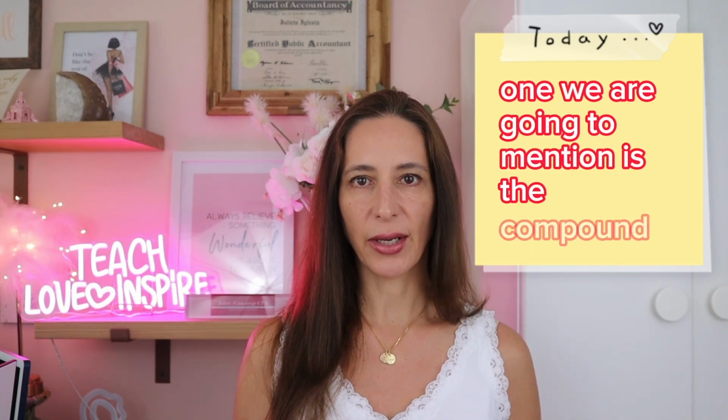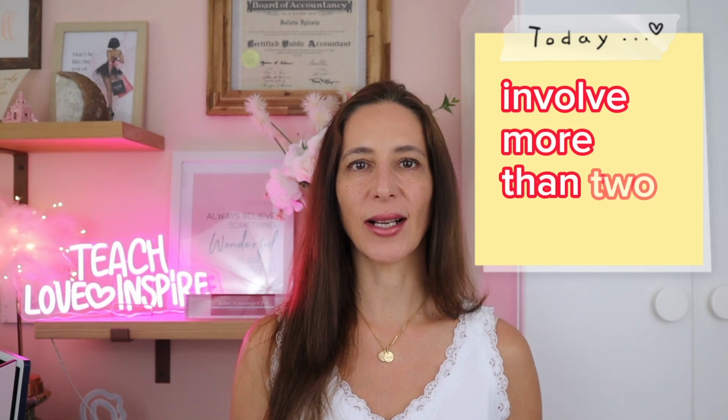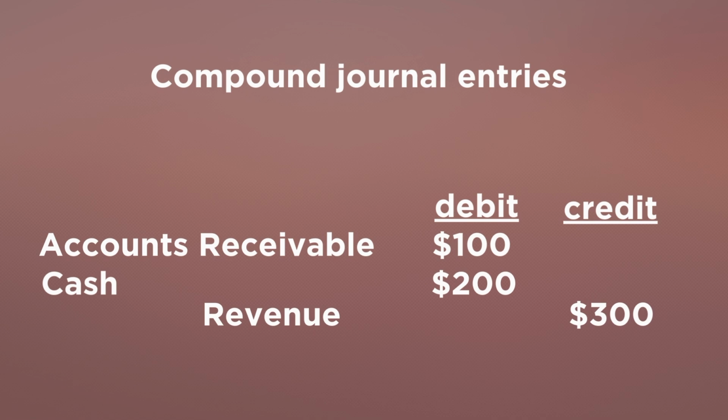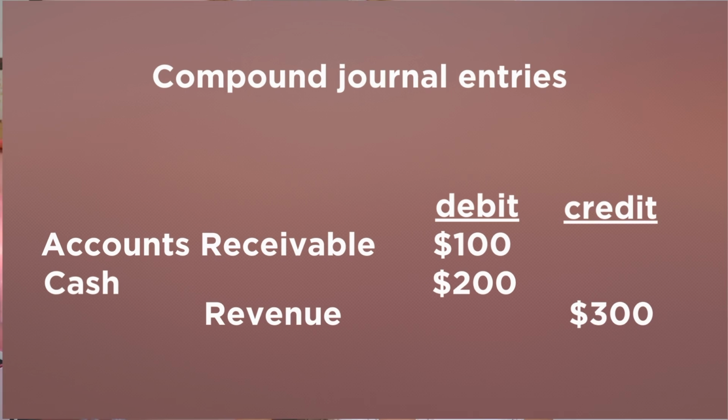And the third one we are going to mention is the compound journal entry. Compound journal entries involve more than two accounts. They are used when a transaction affects multiple ledger accounts. For instance, a sales transaction that includes both cash and credit elements will require a compound journal entry. In this way, all aspects of the transaction are accurately documented.